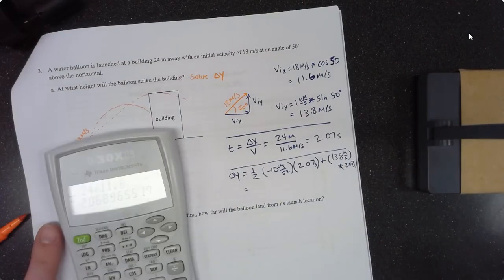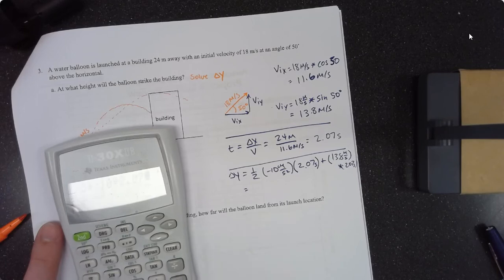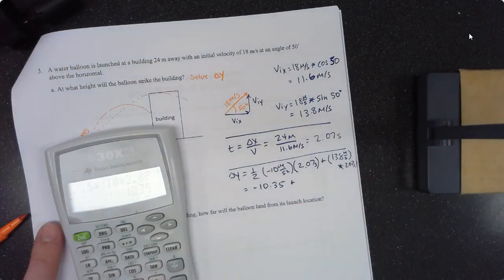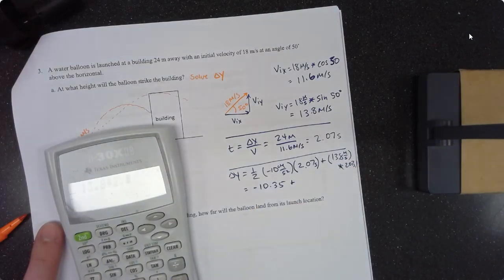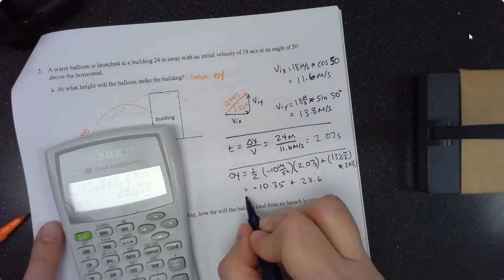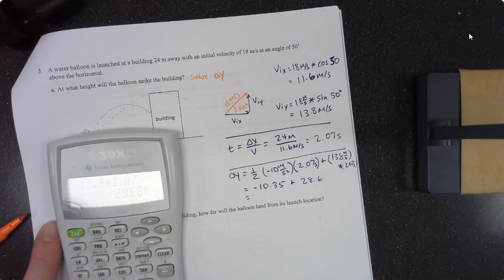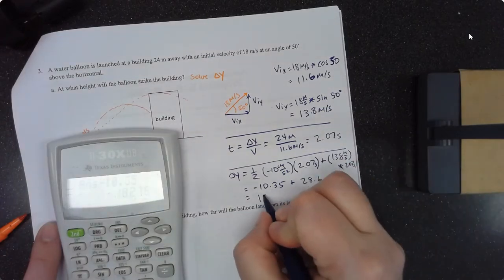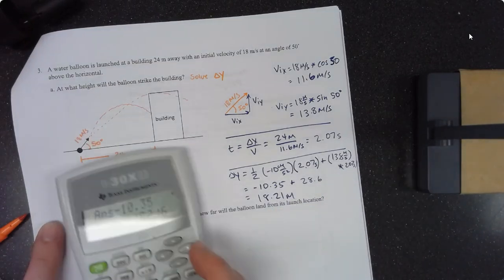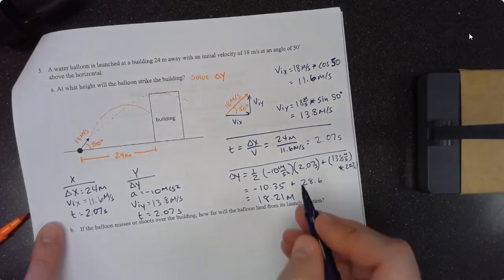So 0.5 times minus 10 times 2.07 squared gives us minus 10.35 plus 13.8 times 2.07, to 28.6. So it's going to be 18 something. Yeah, so we got 18.21 meters. Is that what you guys got? We have consensus about that?